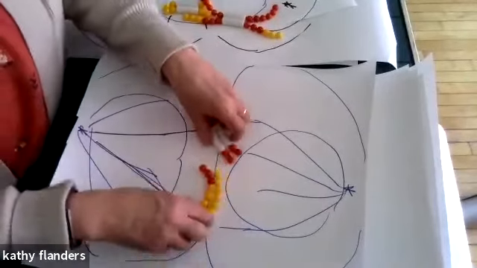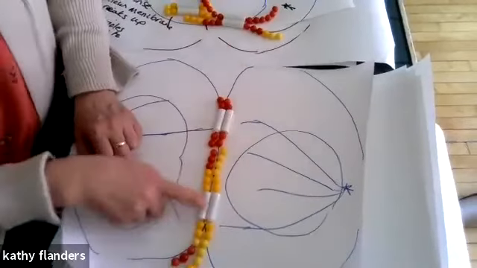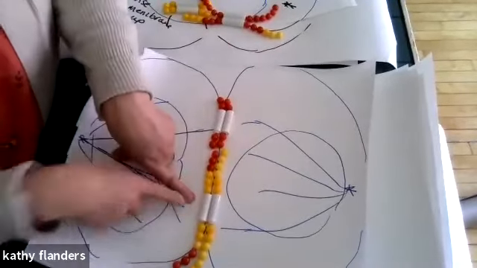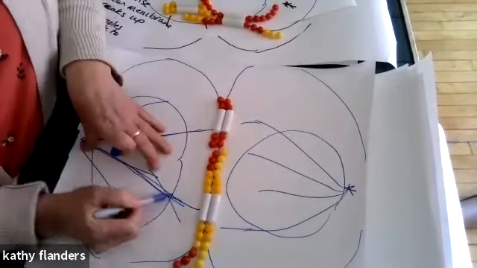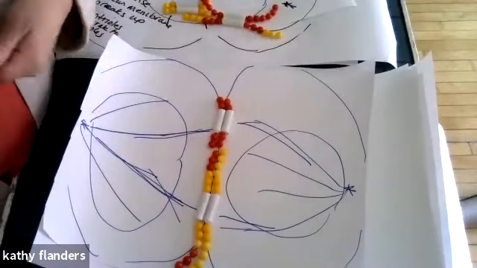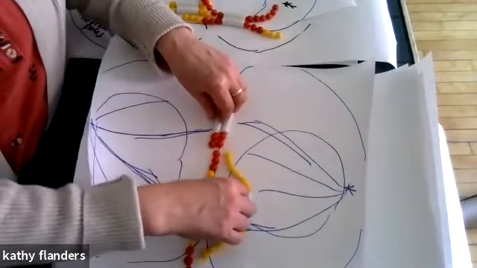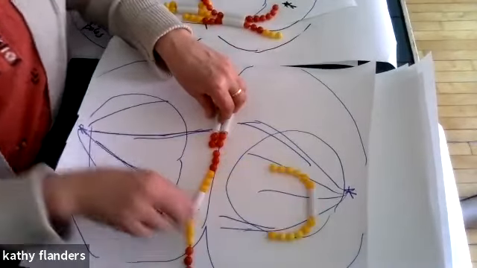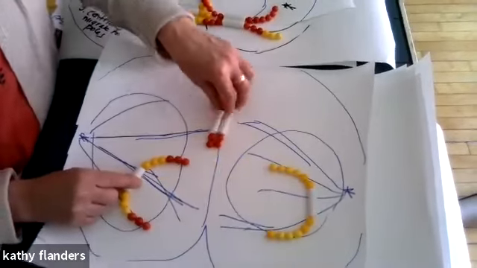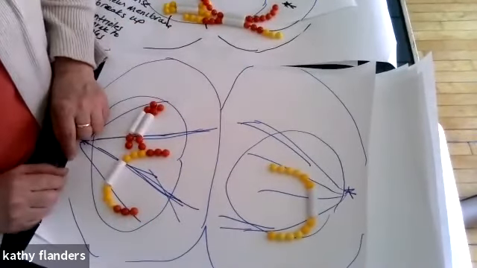We have prophase, and then we get to metaphase, and it lines up. Our sister chromatids are lined up. Our spindle grabs, but there's an error somehow. And this one separates and goes that way. This one moves this way, but both of these come this way.